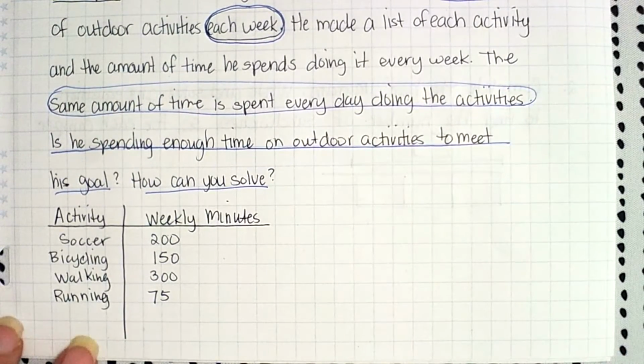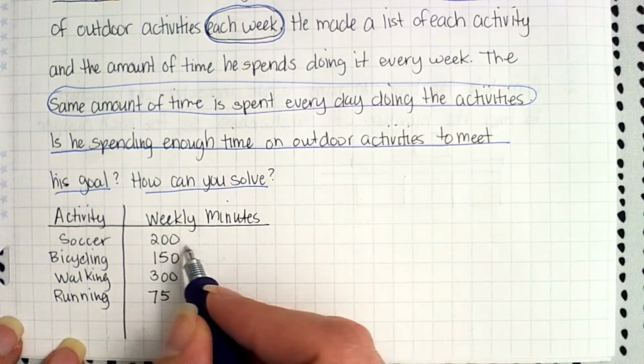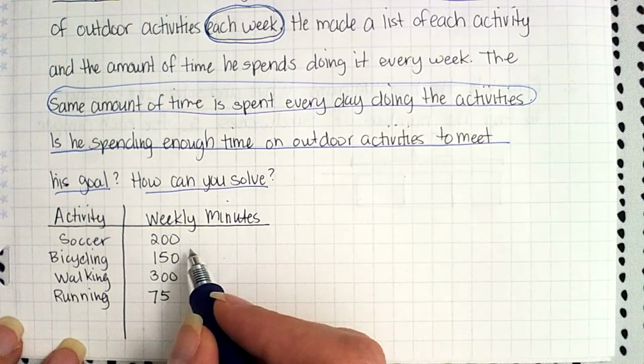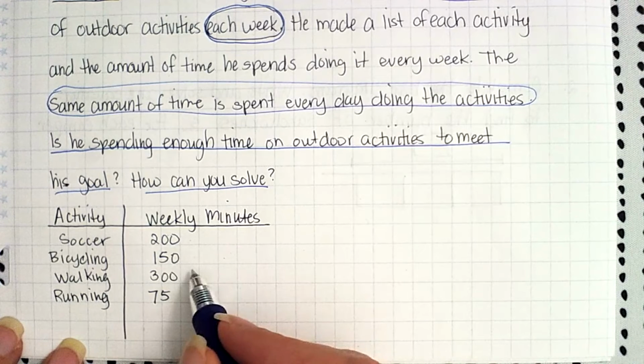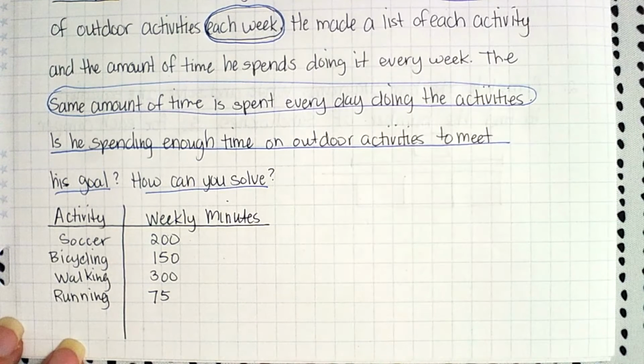Now I need to stop and think, what is my hidden question? Well, this is how much he does for 7 days. So in 7 days, he spends 200 minutes on soccer. He spends 150 minutes bicycling, 300 minutes walking, and 75 minutes running.